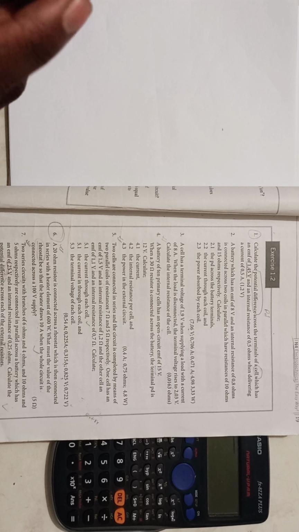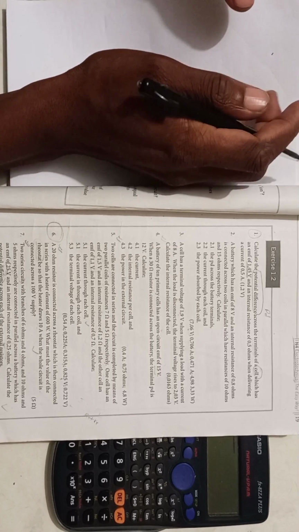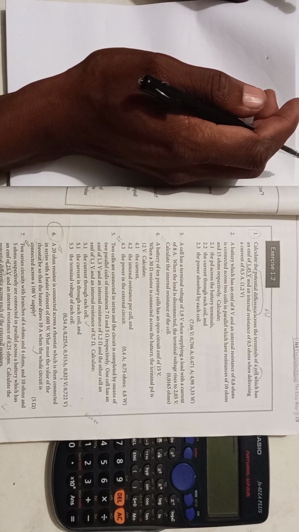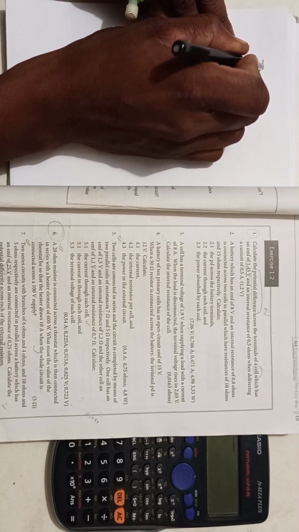So let's draw this cell. So we have a cell as we are told.